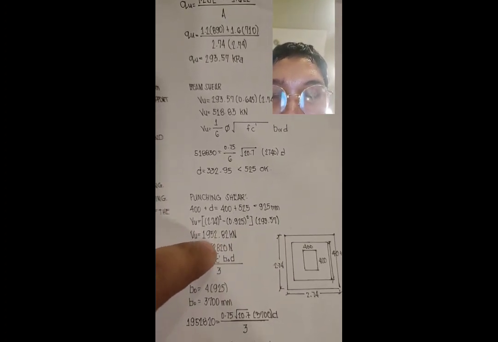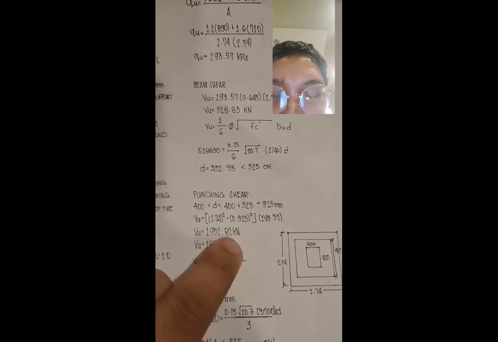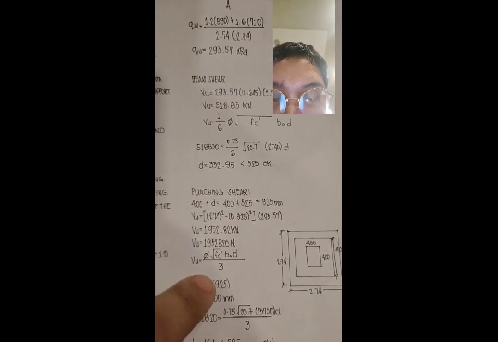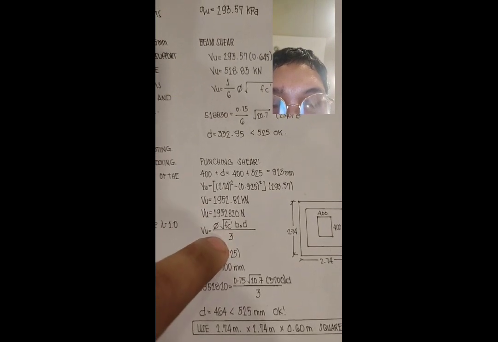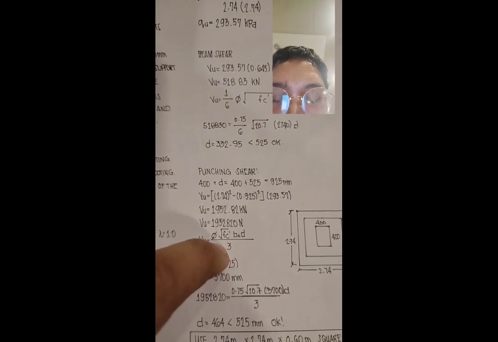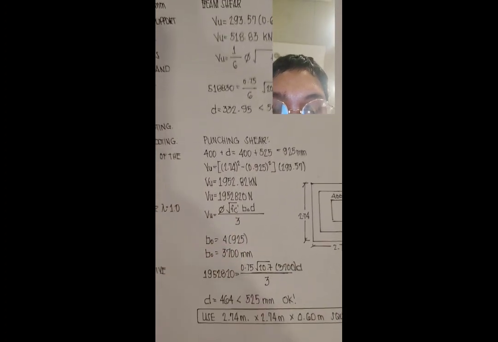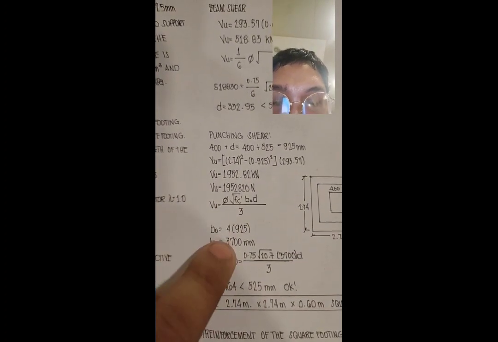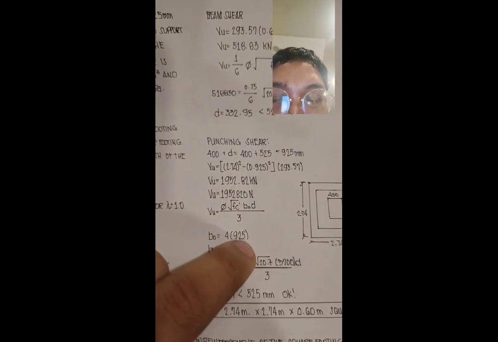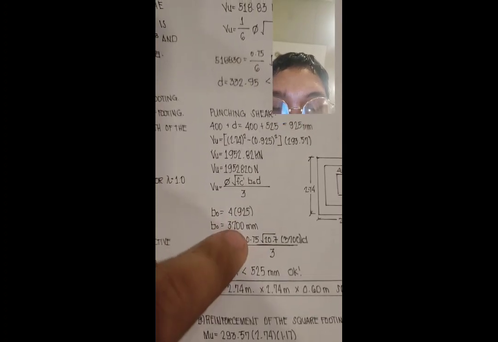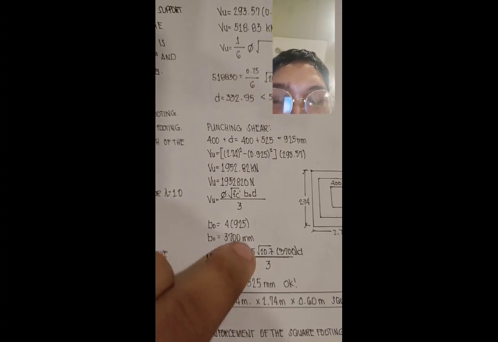Vu we have is 1,952.82 kilonewton. Then phi times square root of fc prime times bo times d, all over t. We get bo as 4 times 925. We have here bo equal to 3,700 mm.